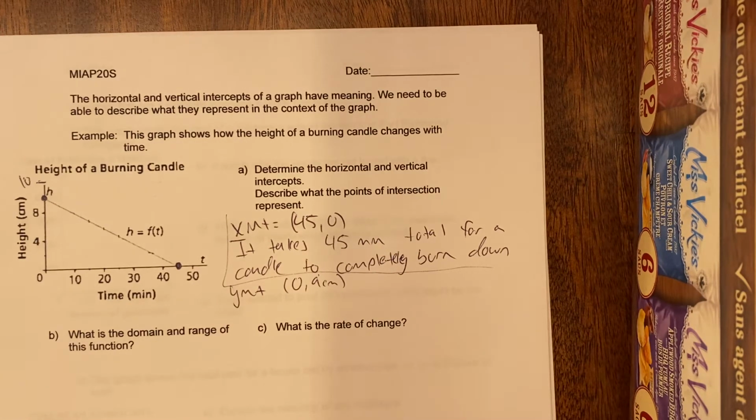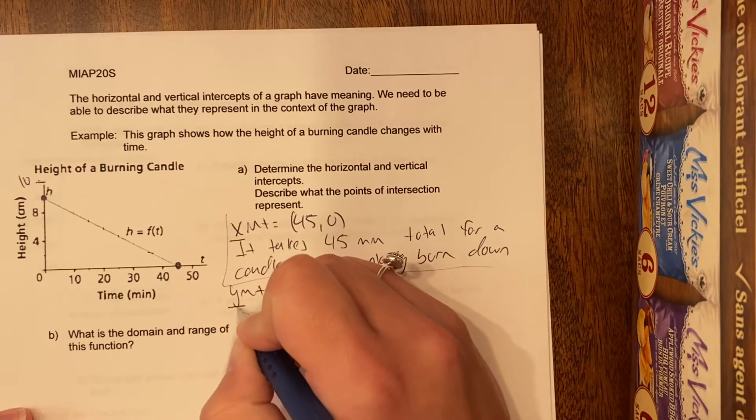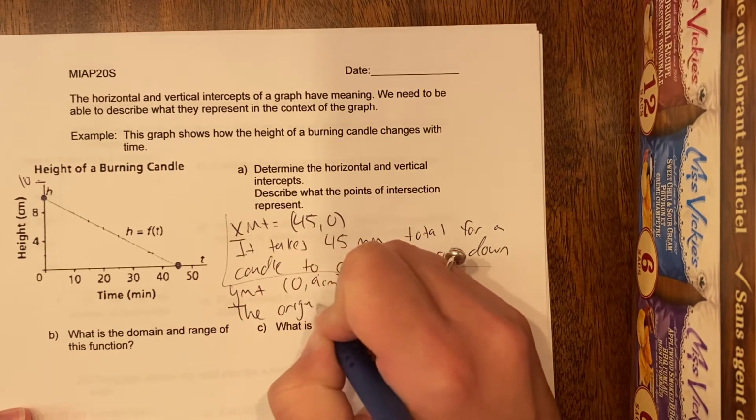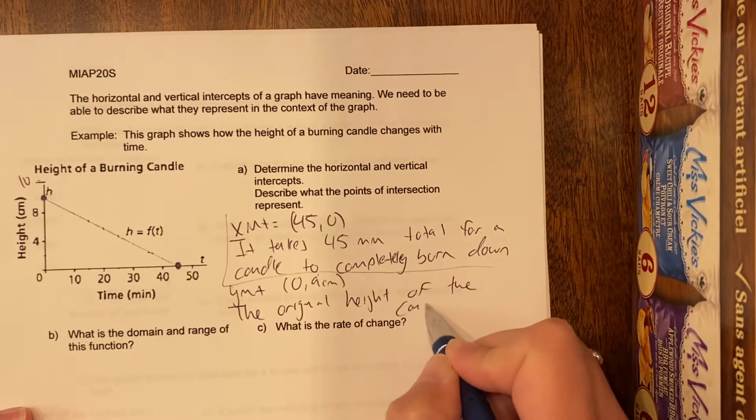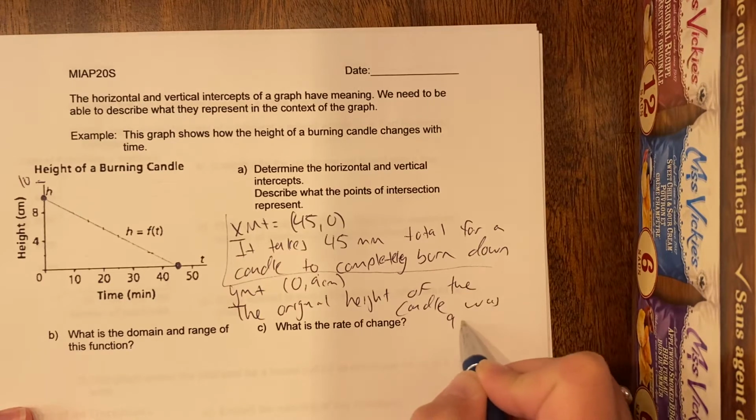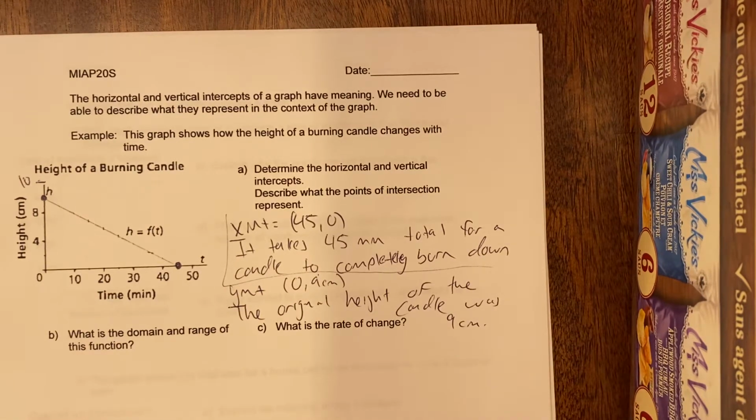And let's try and figure out what that means in the context of this question. At time 0, the moment you started burning it, my candle was 9 centimeters tall. So that's the height of the candle before you started burning it. That's the original height of the candle, and that's probably the interesting part about this. So the original height of the candle was 9 centimeters. This graph tells us a lot of information, and the x and y intercepts tell us a lot about the story that we didn't know just off of these couple of words.